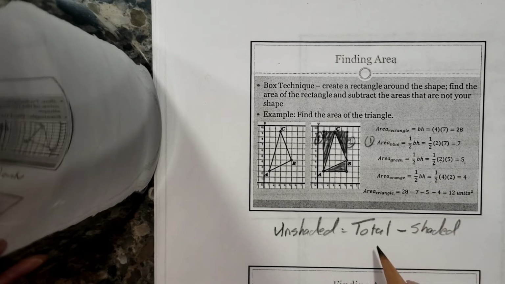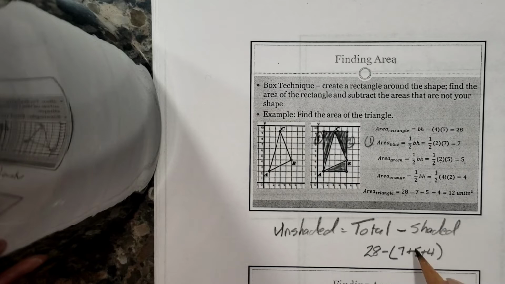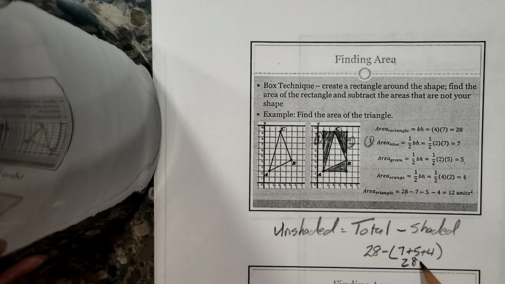All right, another way you may see this written, 28 minus, and then all of your shaded together, okay? And when you get this, it's 16. So it's 28 minus 16, and you get 12. And there's your answer for that one.